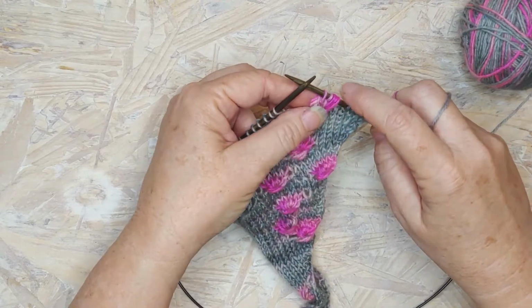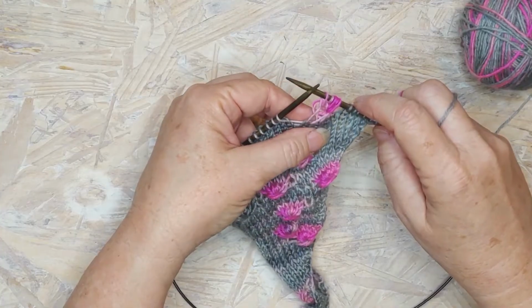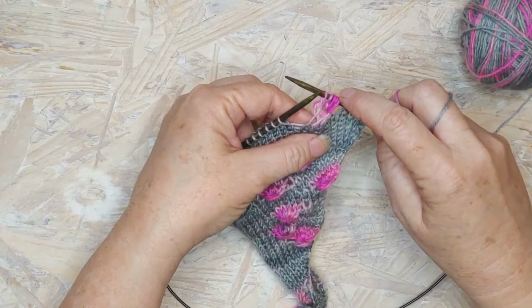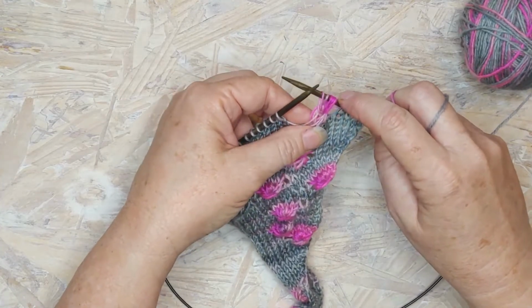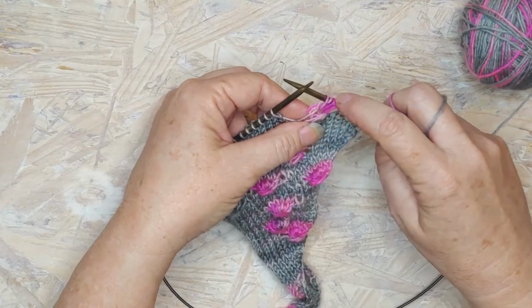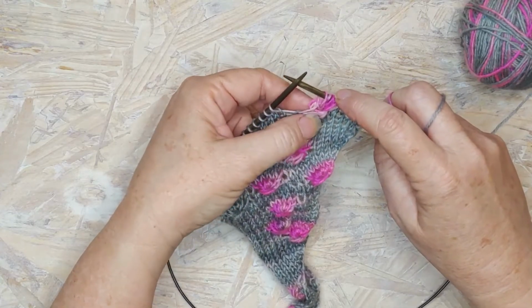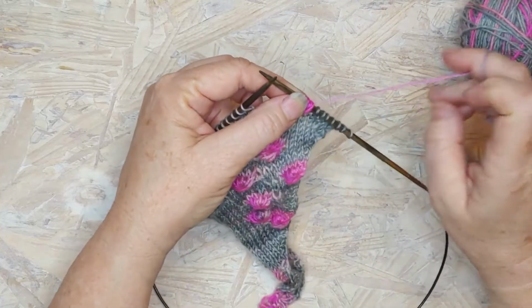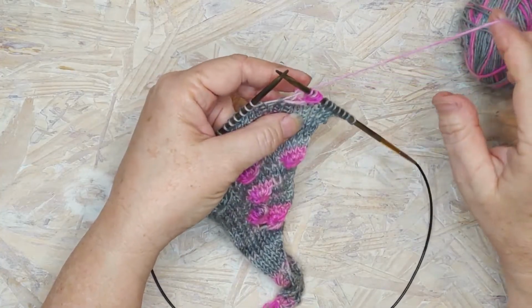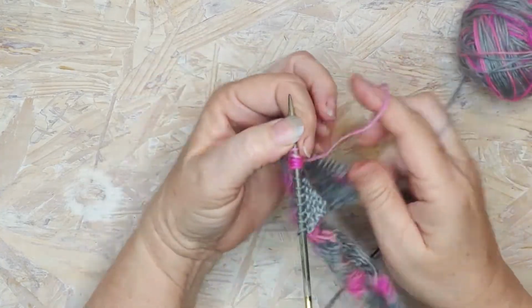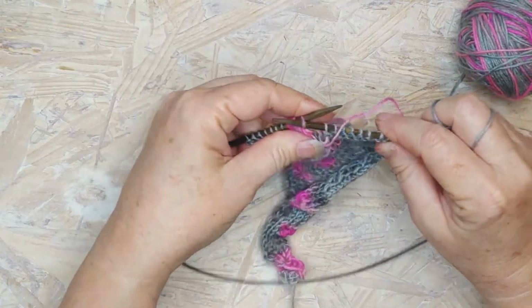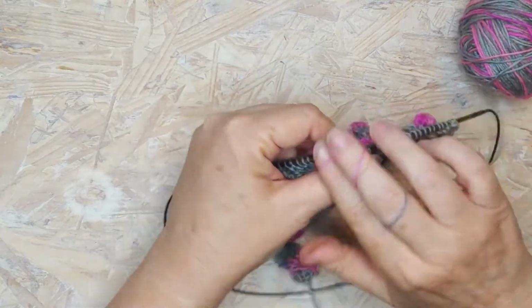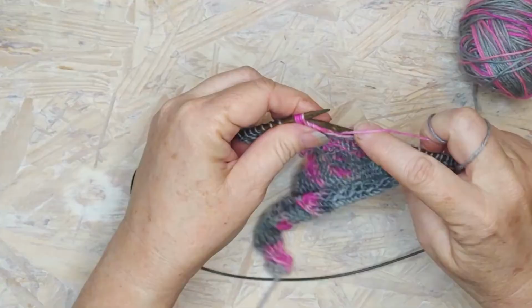So if you did fall on an edge where you were needing to perform an increase, that's how you would do it. You would just work an extra stitch into that cluster, and it would work the same way. You're going to end up having a little bit more left over at the end, probably because you didn't work as many stitches, but that's okay.